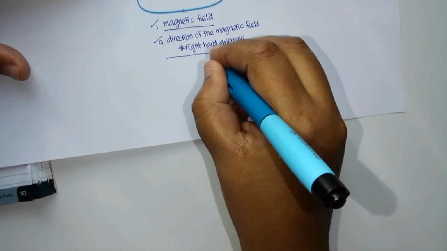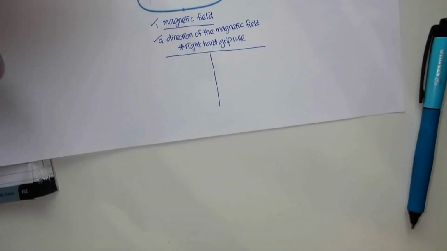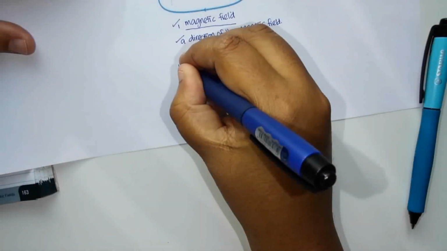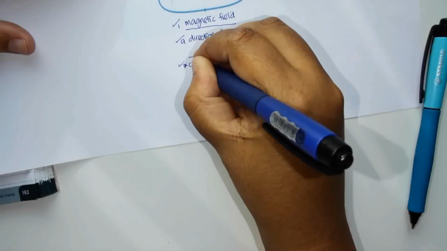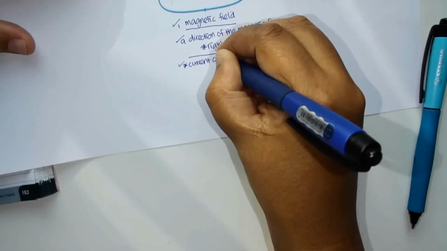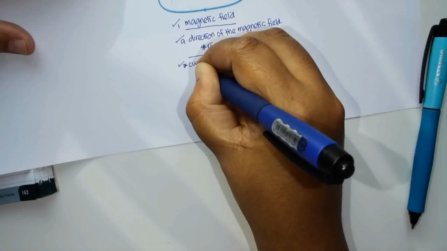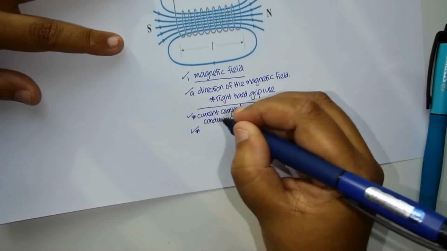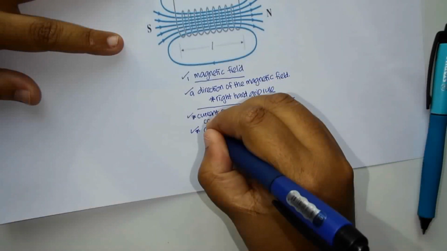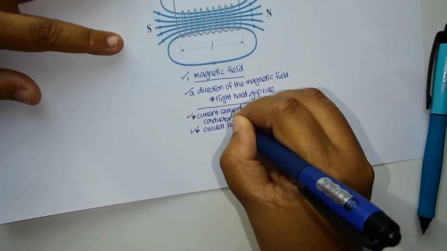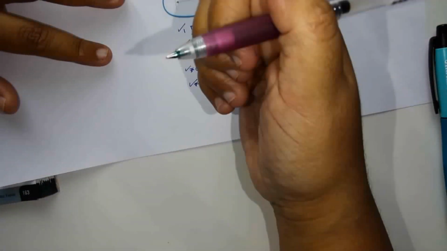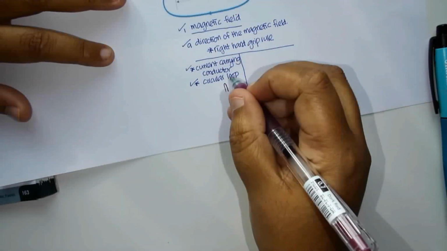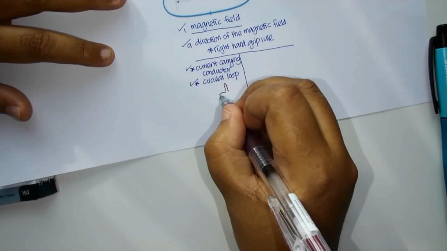Now this method, I'm just going to clarify here. I'm going to draw a table here. Now this method, if it is for a current carrying conductor, or if it is for a circular loop, then this right hand rule, you have it like this.